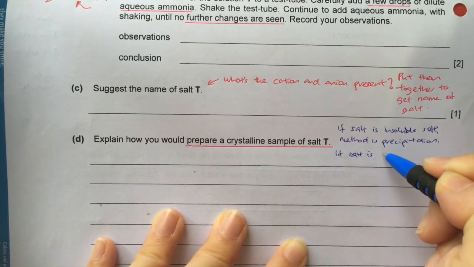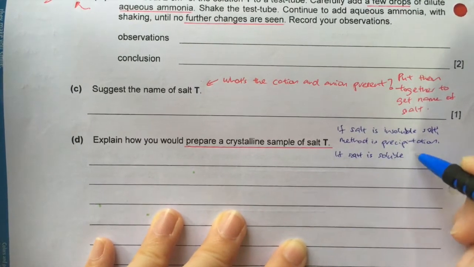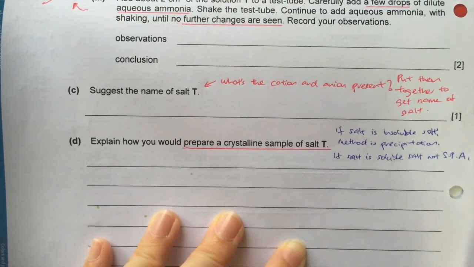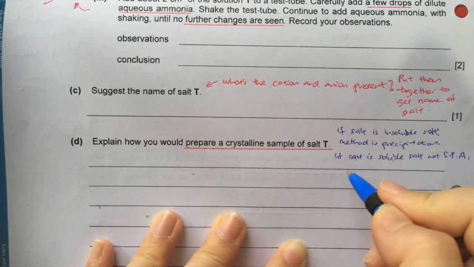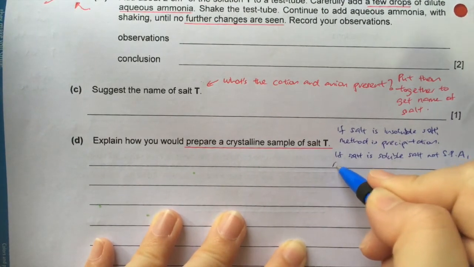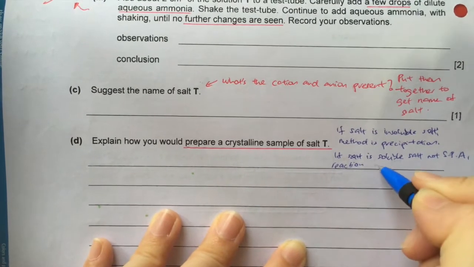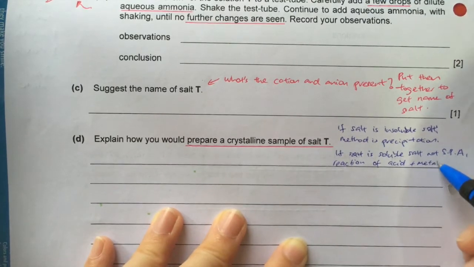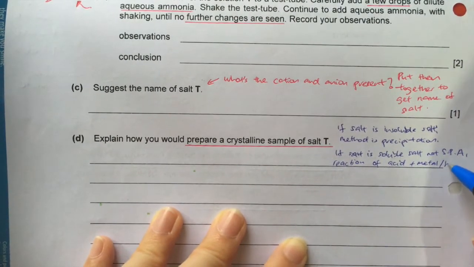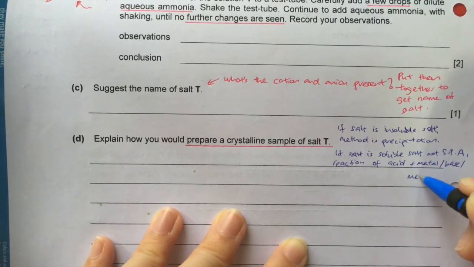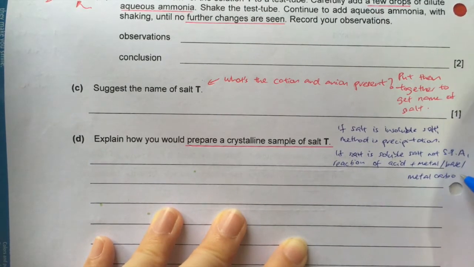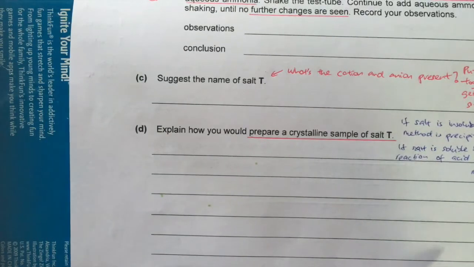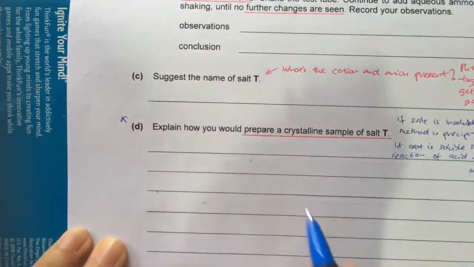So if this salt is a soluble salt that does not start with SPA, sodium, potassium, ammonium, the method we should then use will be reaction of acid with an insoluble substance, either our metal carbonate, or our base. So for this portion, you do need to refer to your salts notes or your reference book under preparation of salts.